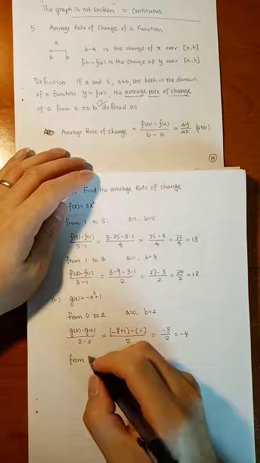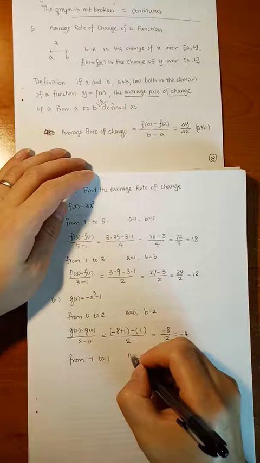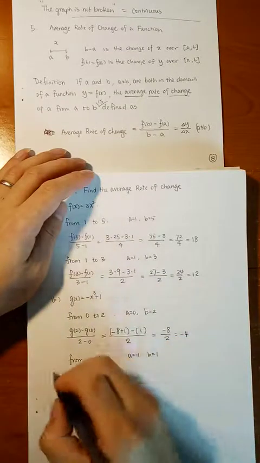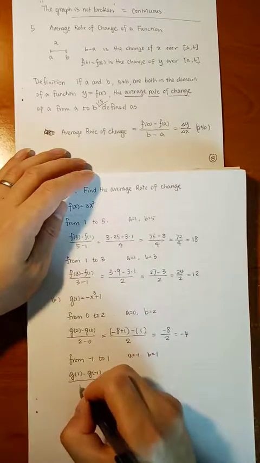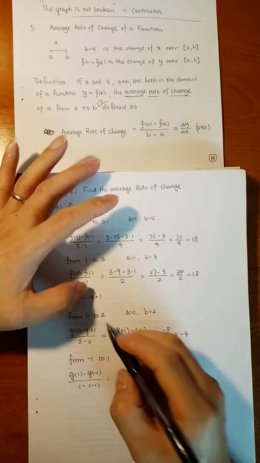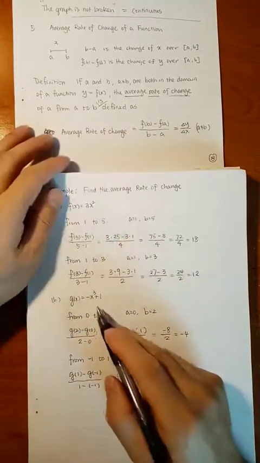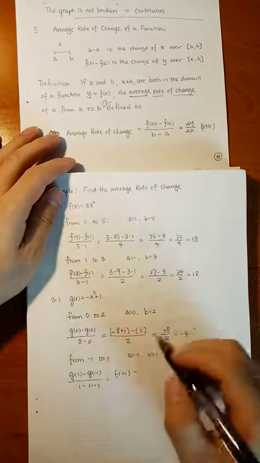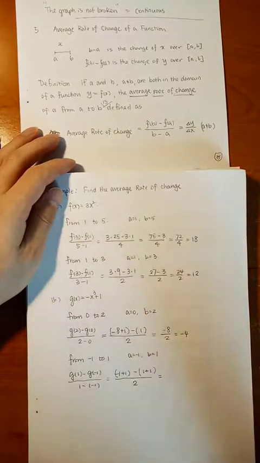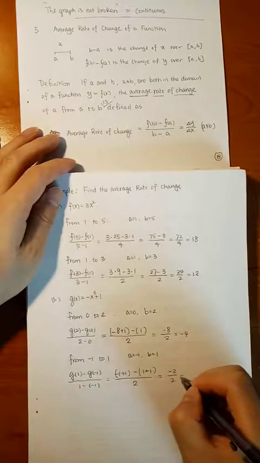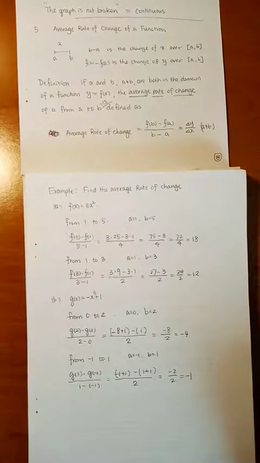And if we go from negative 1 to positive 1, let's see. So a is negative 1, b is positive 1. So this is g1 minus g of negative 1 over 1 minus negative 1. g1 is negative 1 plus 1, minus g of negative 1. Negative 1 cubed is negative 1, and the negative of negative 1 is positive. Negative 1 plus 1 is 0. So it's minus 2 over 2, which is negative 1. Okay, so that's our average rate of change.